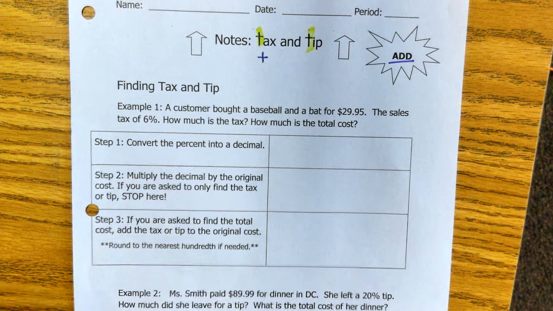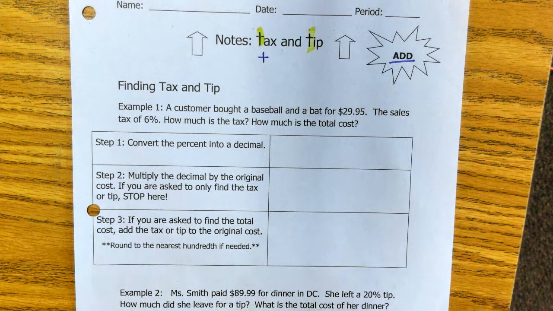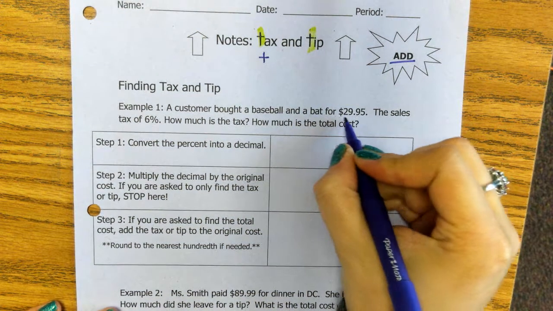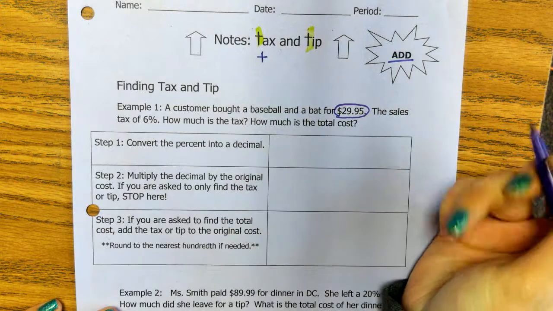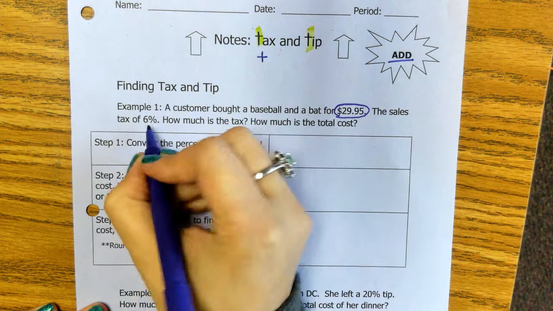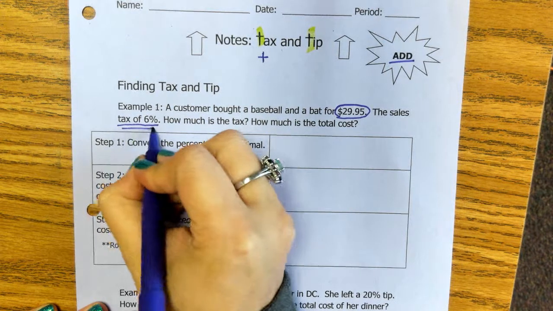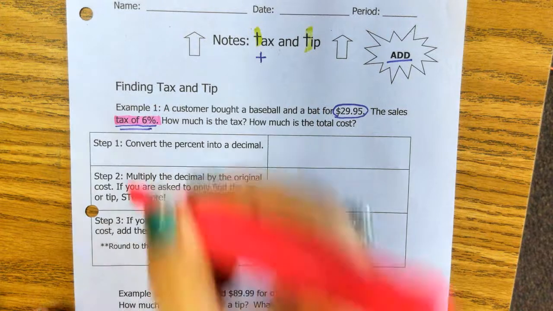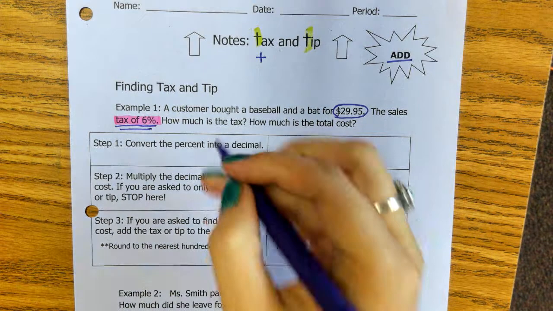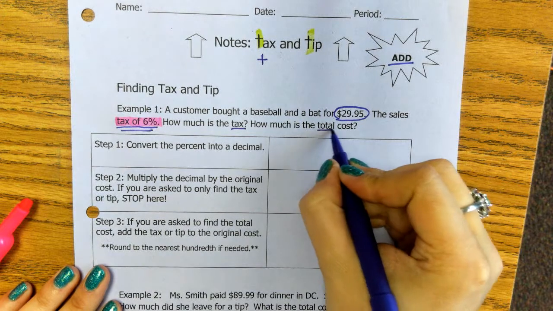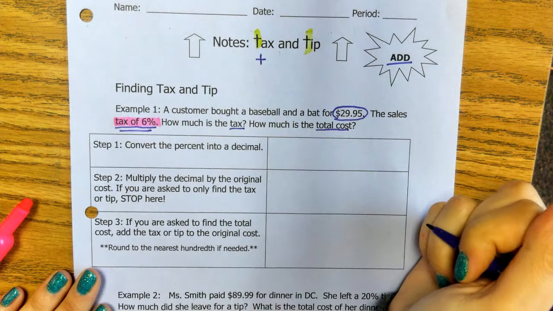When you do these problems, there are a few steps to follow. So let's look at example 1. A customer bought a baseball and a bat for $29.95. There's the original cost. I'm going to circle that. The sales tax was 6%. Okay, a tax of 6%. So I'm going to give that a highlight. Okay, here are my questions. How much tax? How much is the total cost? So there are two things they're asking here.